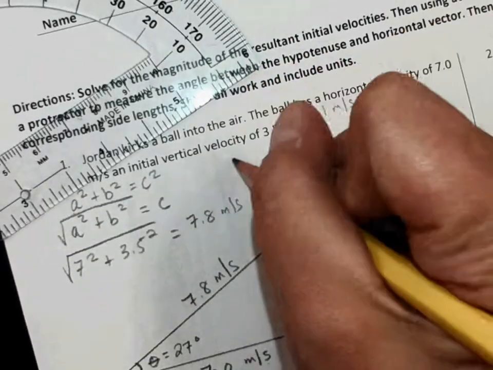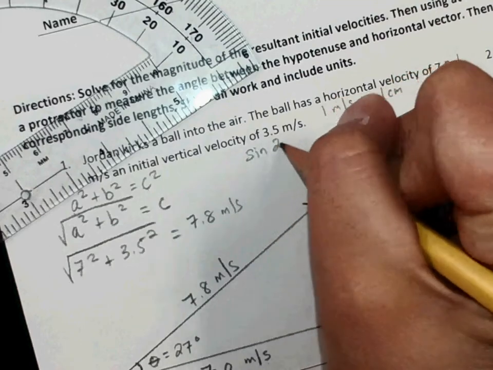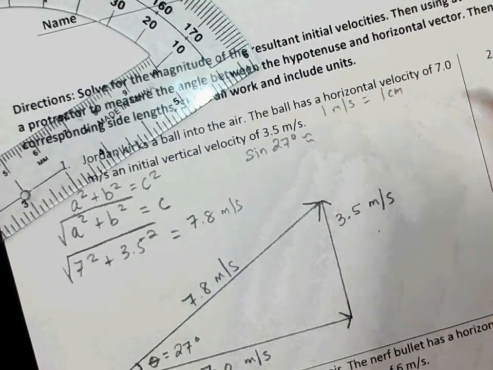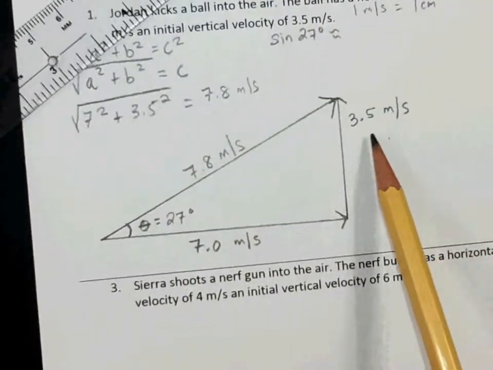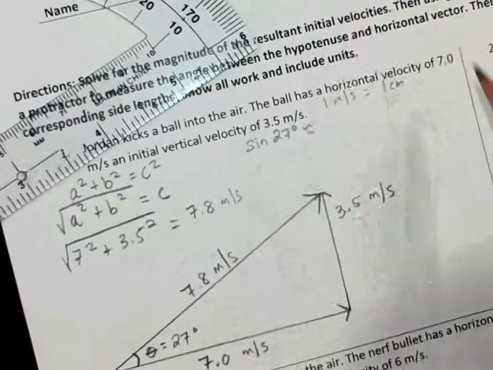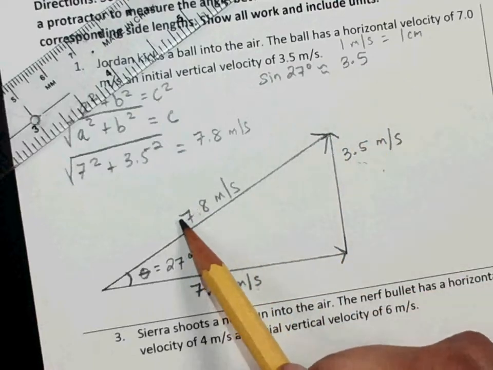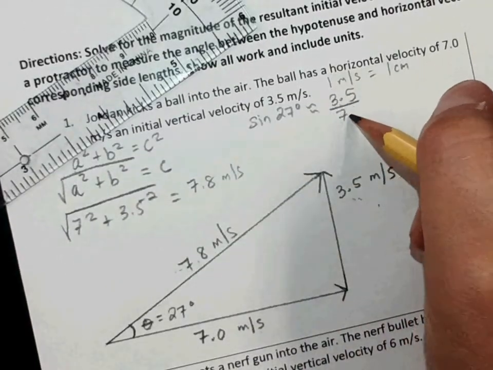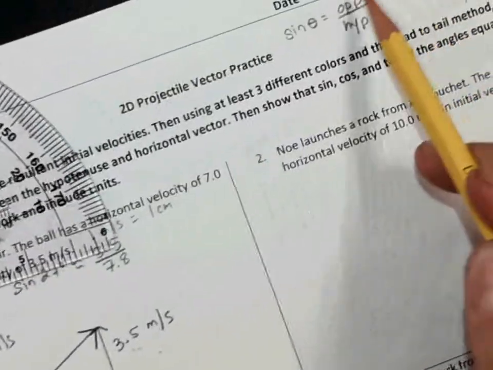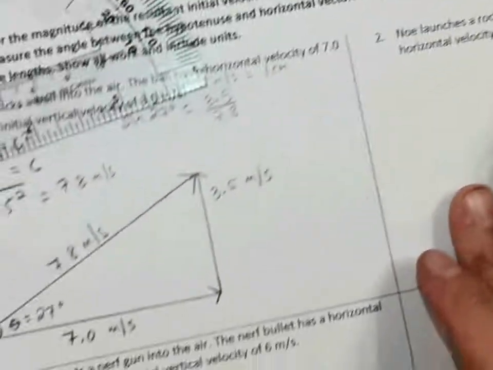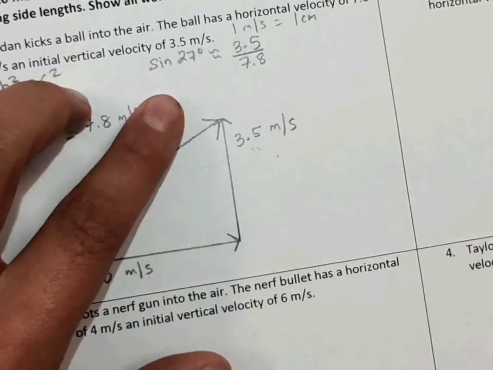Now what we're going to do is show that sine of 27 degrees is approximately equal to the side that's opposite to the angle. This is 3.5 divided by the hypotenuse, which is 7.8. The sine is opposite over hypotenuse.